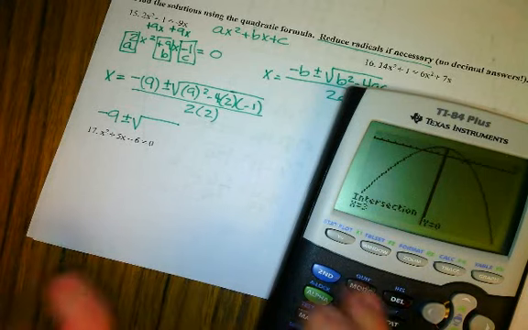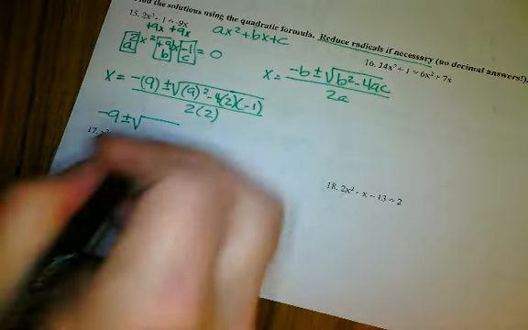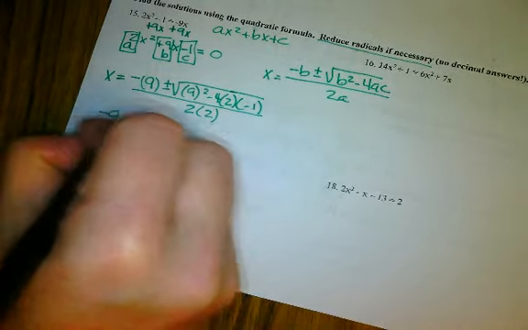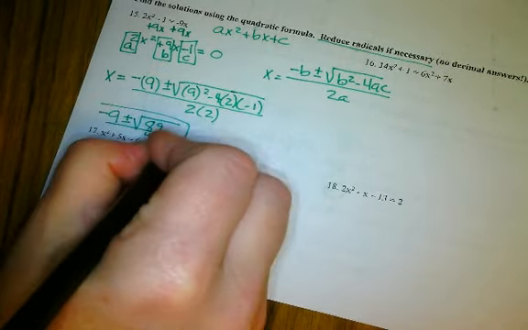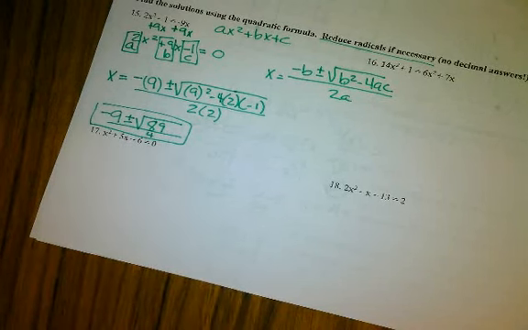Now inside here, I'm going to type everything in exactly how I see it. So 9 squared minus 4 times 2 times negative 1, and I get 89. And I'm going to divide that by 4. And that is my solution. 89 can't be broken down. It's a prime number, so I just stop there.